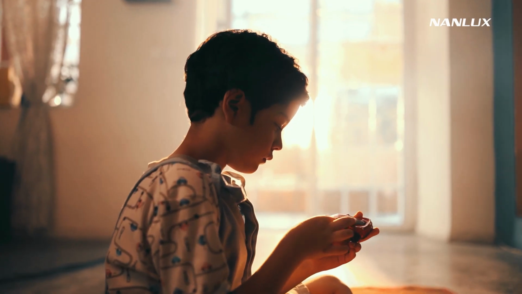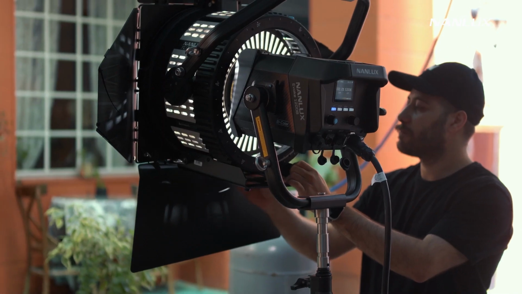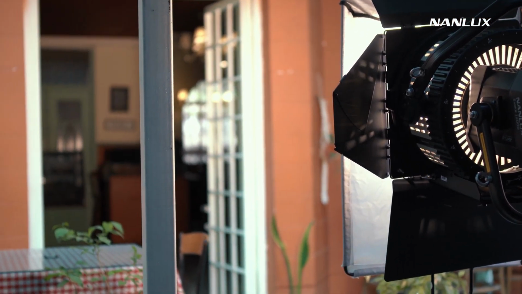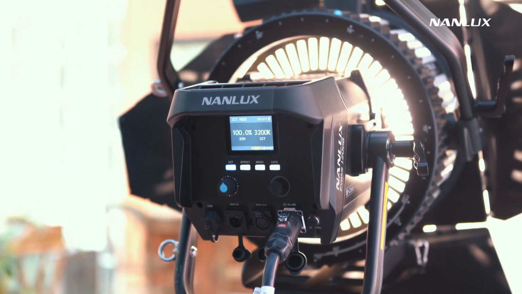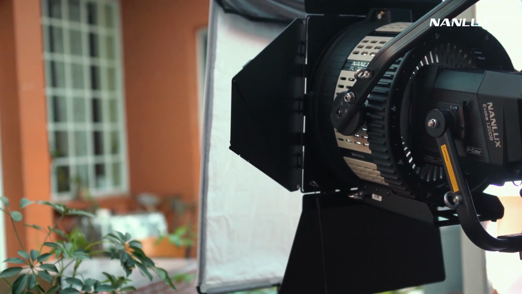The first scene was shot inside a house at around 2 p.m. So we need a powerful light source to overpower the natural light and fill up this space. And you know what light I'm exactly talking about, the mighty Evoke 1200B. I set the dimmer on 100%, and to match the daylight I set the Kelvin on 3200.